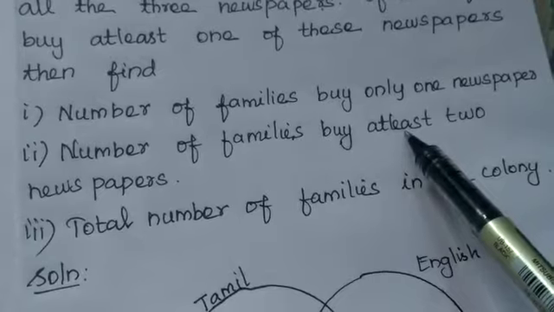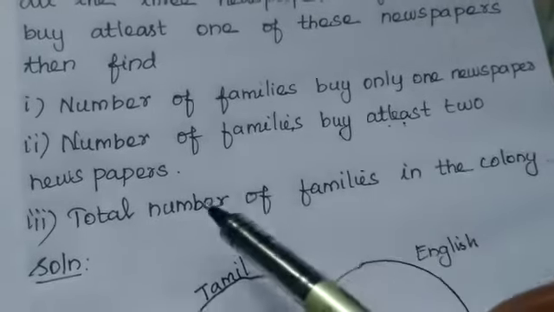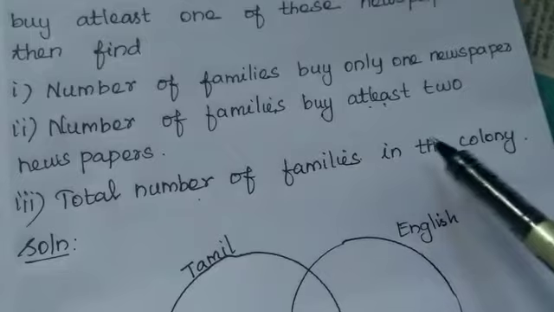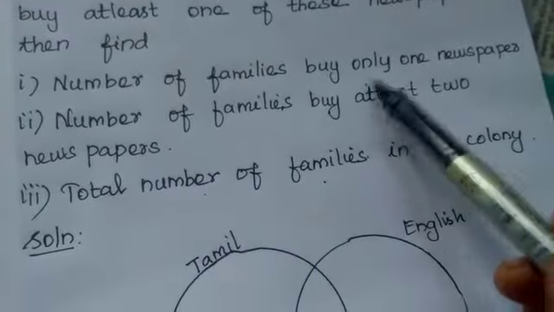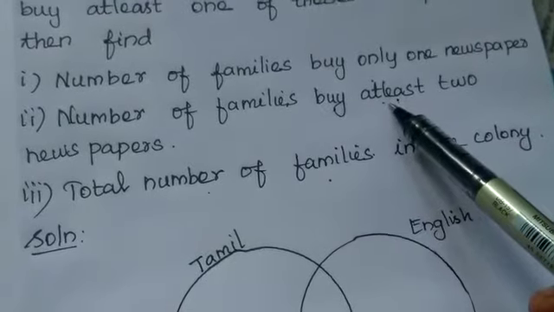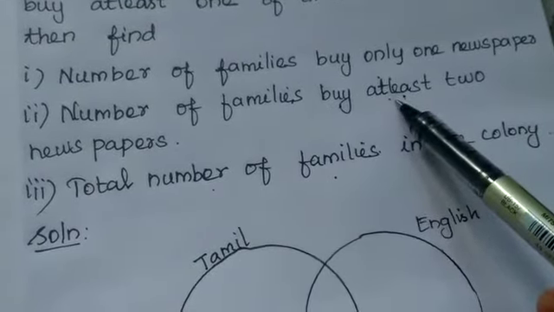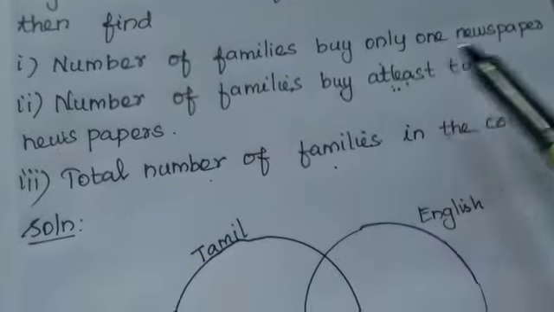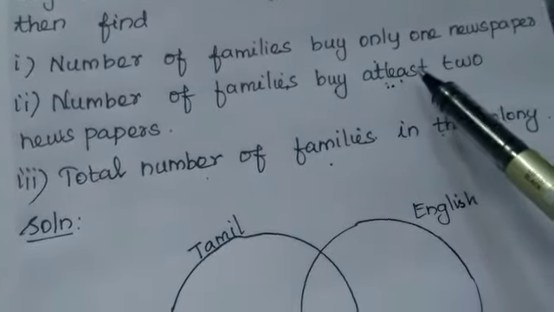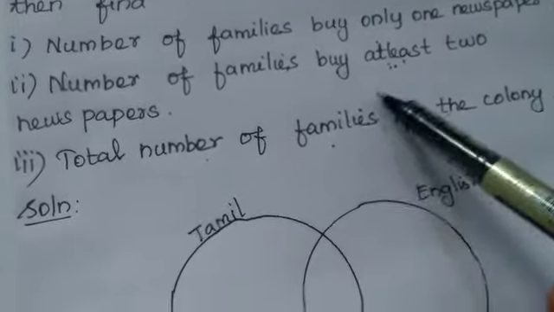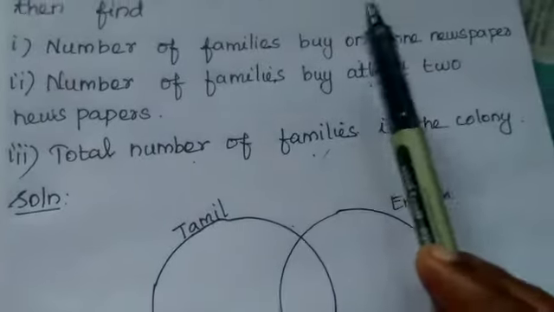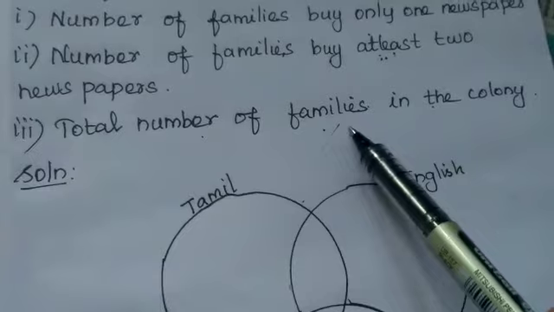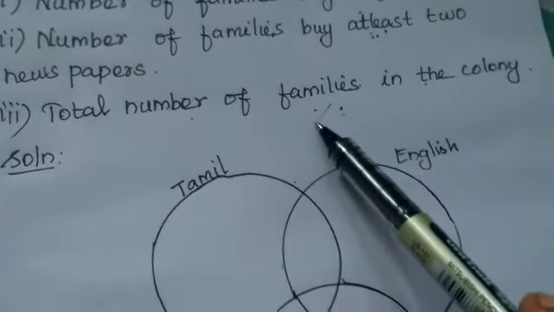At least 2 means at least 2. I will explain this. Then the total number of families in the colony. We want to find the total number of families. At least 2 means they can buy 2 newspapers or 3 newspapers. Did you understand? That's by using a Venn diagram only we can solve easily. Using the formula also you can solve. By using a Venn diagram it is easy, since there are 3 questions, so we can easily solve.